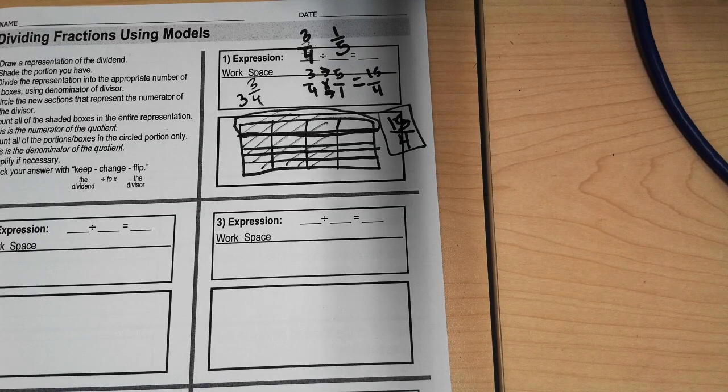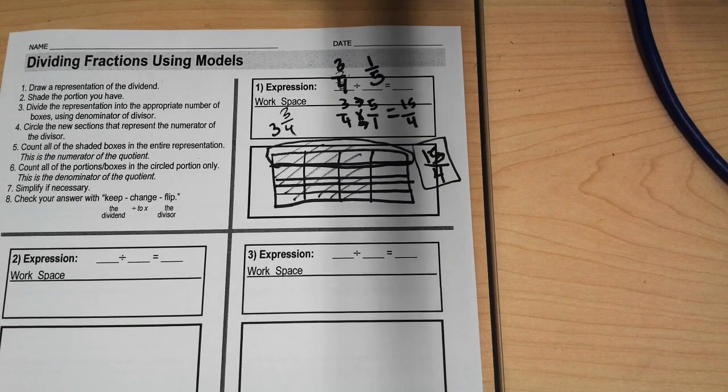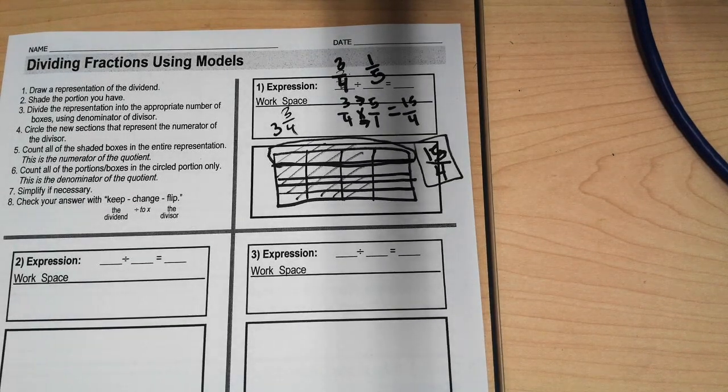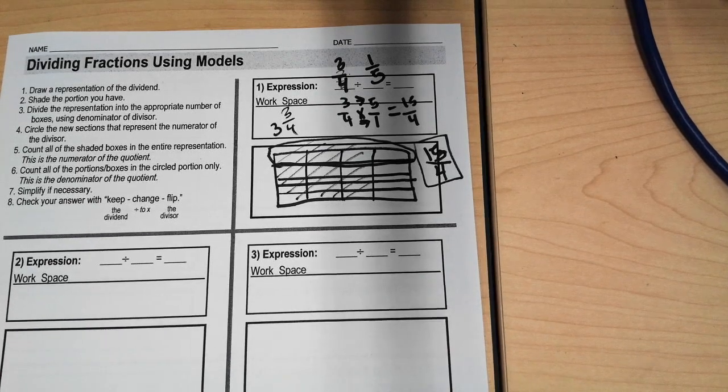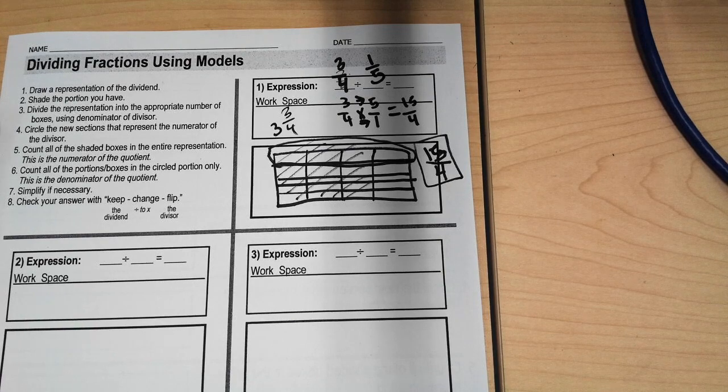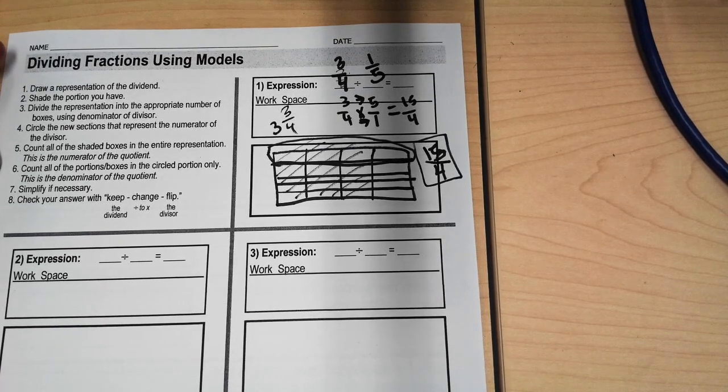Okay, we have a guest for our next question, and this is going to be Mr. Khan Academy himself. So Sal Khan, give him a round of applause. Here he is. Hello there. This is Sal Khan from Khan Academy, and I want to work with you today on solving dividing fractions.